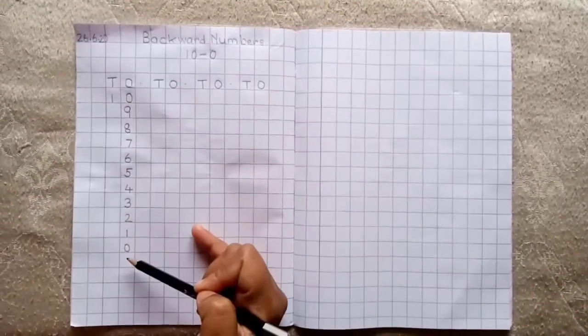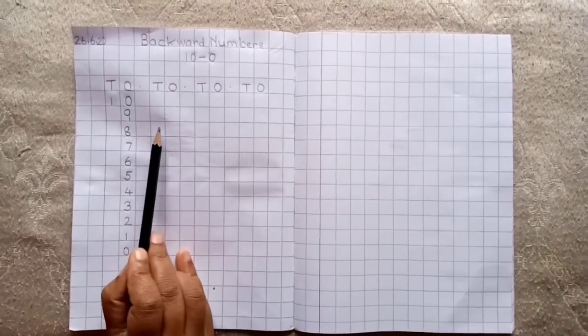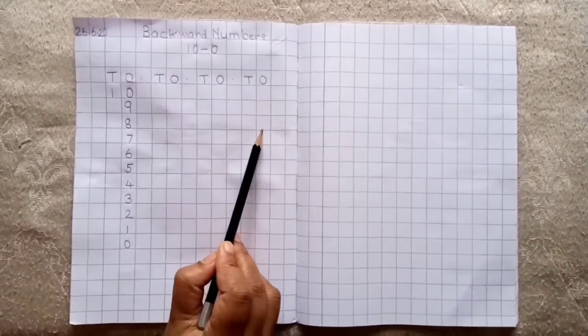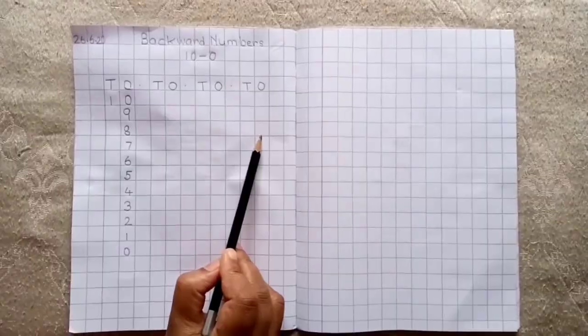Now, in the same formation as I have written, you all have to write 3 times at home by your own. Do practice writing backward counting at home.